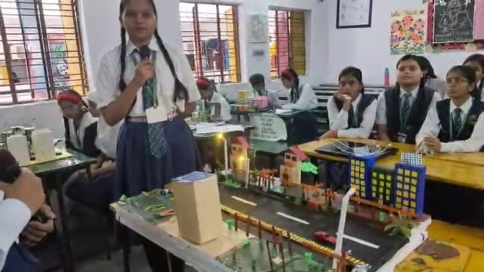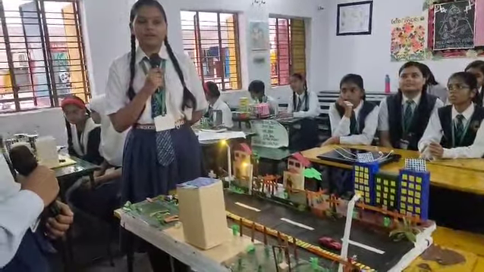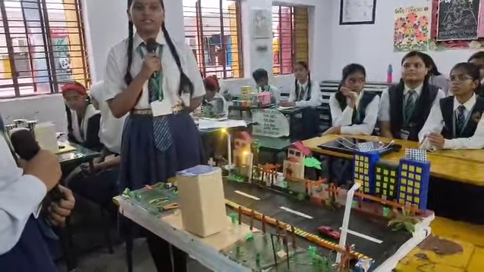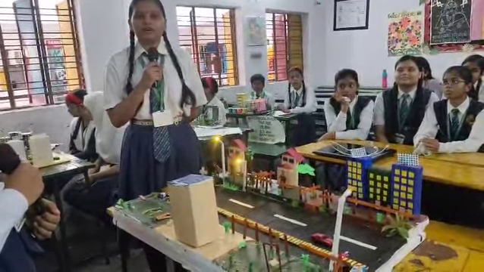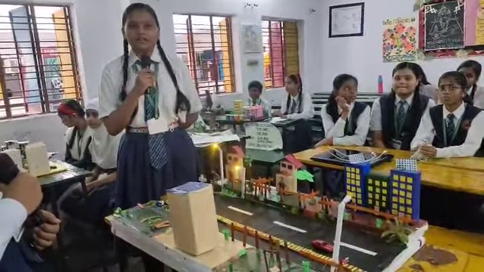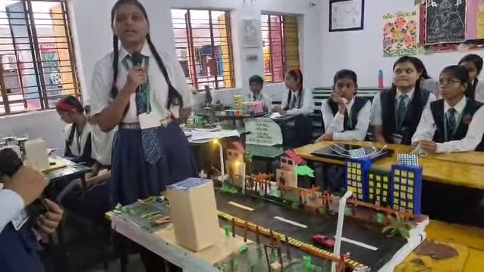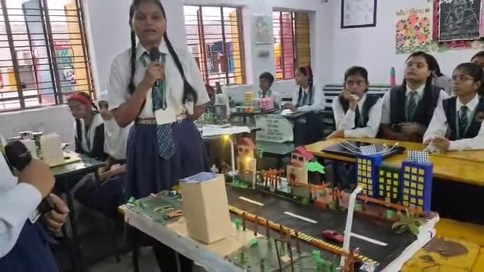But if we spend on this, it becomes very sustainable development for our future generations. It is very good for the future generation because energy is conserved, and there are many village areas where there is no light.